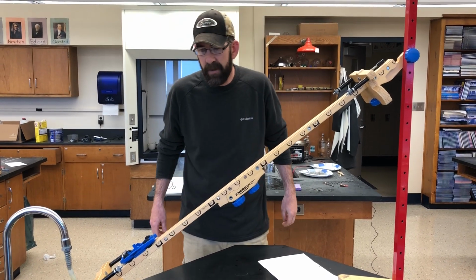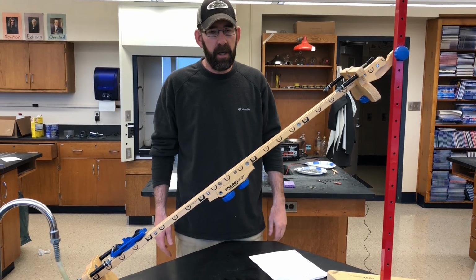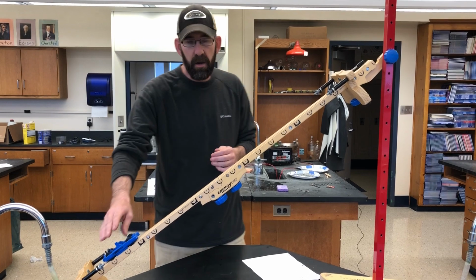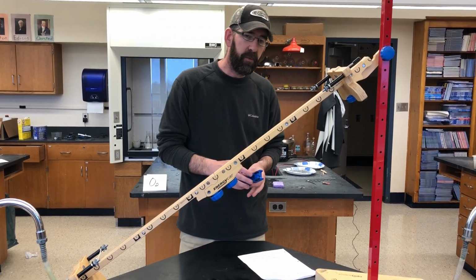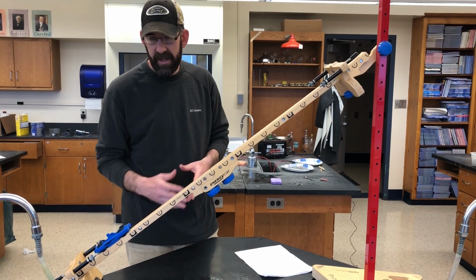Hi students, in this lab we're going to look at potential and kinetic energy. It's a great system here for studying both, where you have the car and you have a ramp, and we can basically show potential energy converting into kinetic energy.